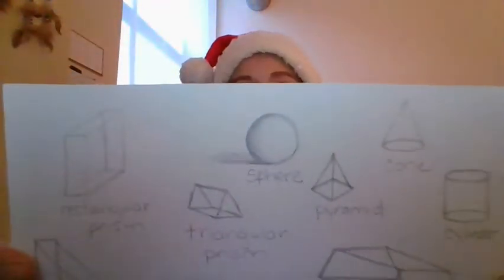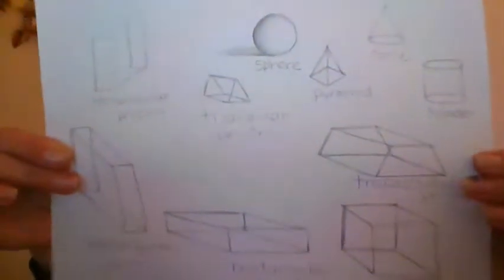So the last time we met, we made these awesome transparent 3D shapes. Today, we're going to continue with the 3D shapes, and then I'm going to show you how to make your transparent shapes opaque. So I bet you're wondering, what is opaque? You might even be wondering, what does transparent mean? So let's start with transparent.